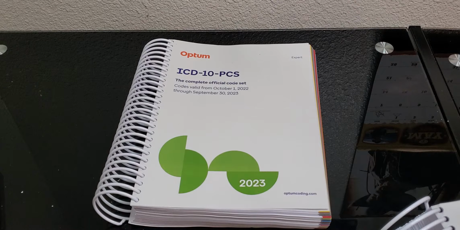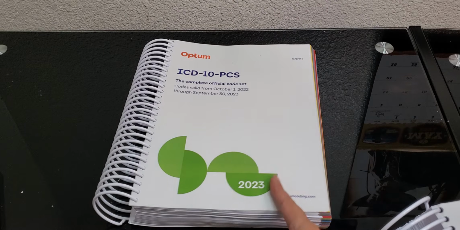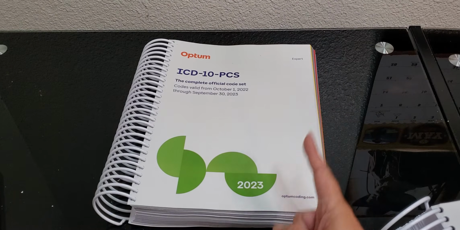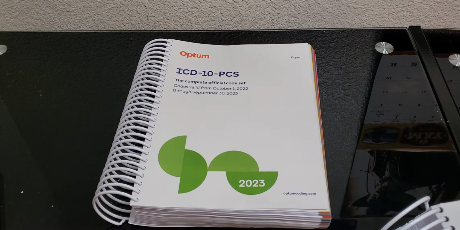If you are taking the CPC or if you are taking the CCSP, you do not need this book. You will never need this book, because this book is only for inpatient procedures. This has to do with the hospital itself, and it's a completely different thing.